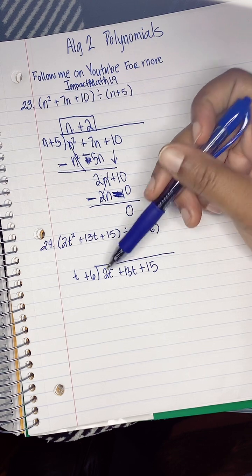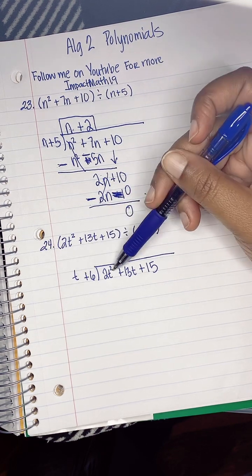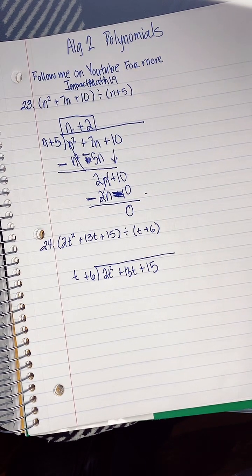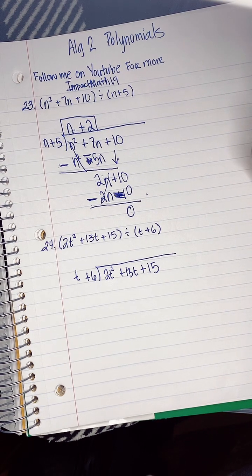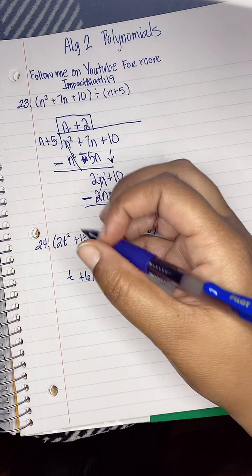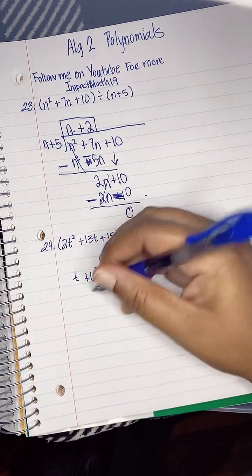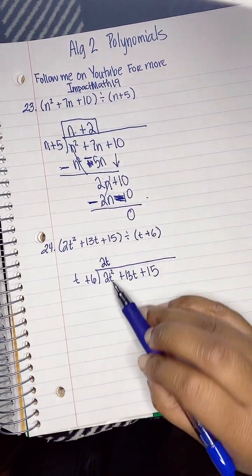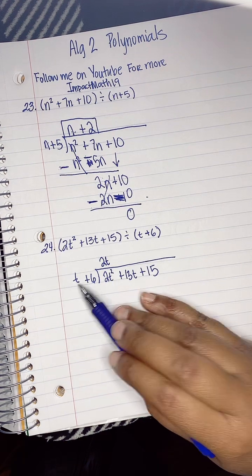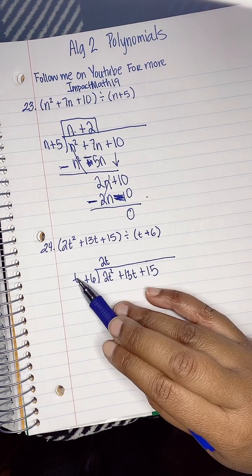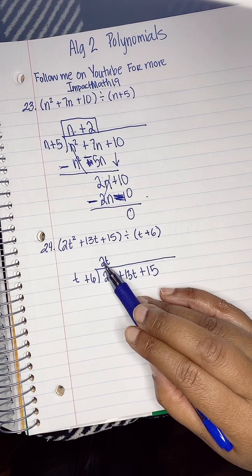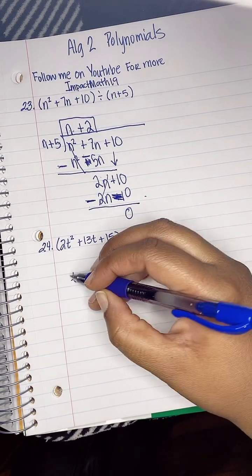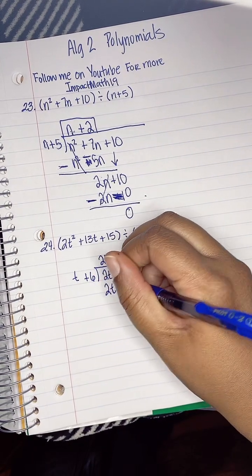I'm looking at what can I times this by to make it look like this? Can you guys put it in the chat? So what am I timesing this by to make it look like this? What do I need? T, a 2t, 2t. Yes. I need a 2 and I need another t because I have t to the squared. Well, the only way I'm going to get this t to the squared is if I have a 2 t's and a big 2 is in front. So 2t times t is 2t squared.